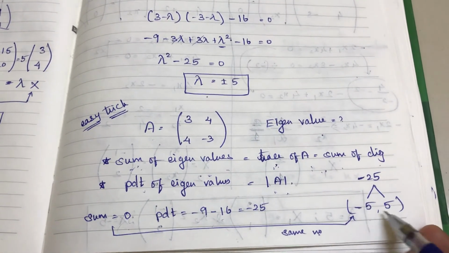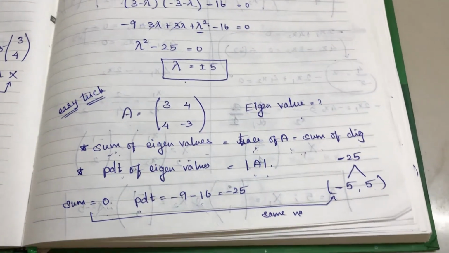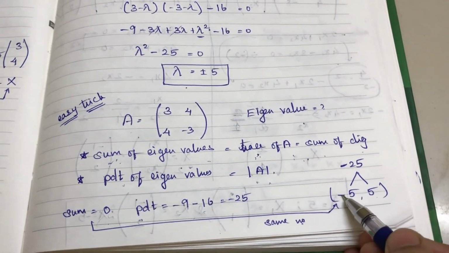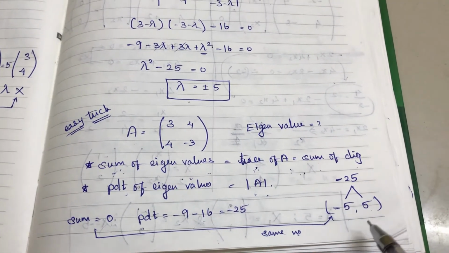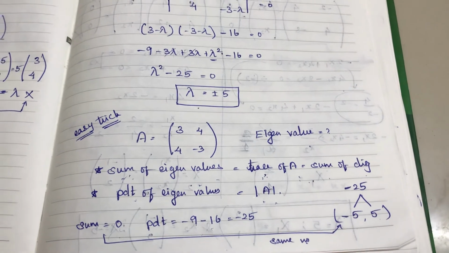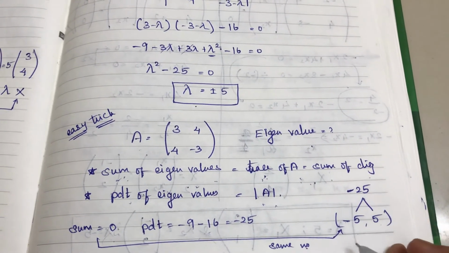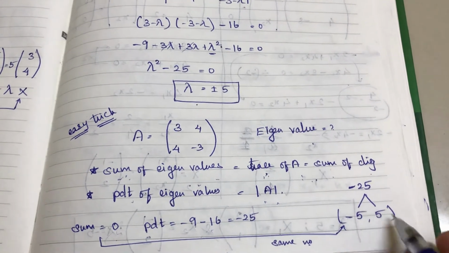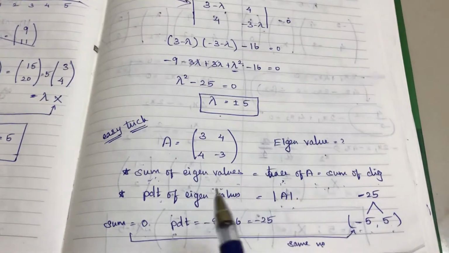Like 5 into 5 is 25, and if we add these two numbers, I'm just putting 5 and minus 5 here, because if we add these two numbers it will form 0. So minus 25 is the product and the sum is 0. So what is the value? Minus 5 and 5.